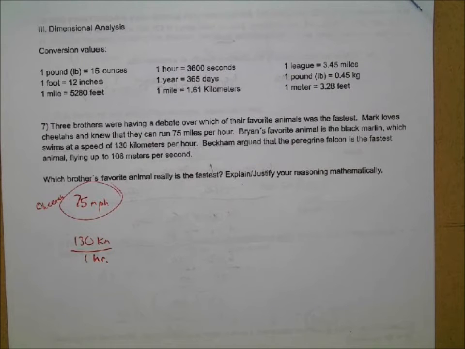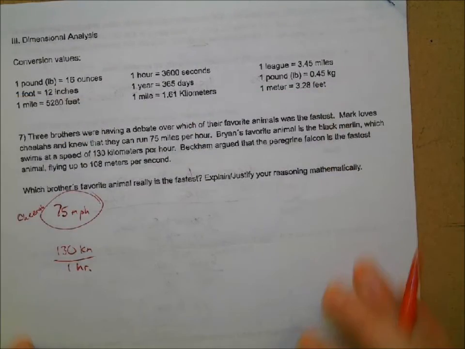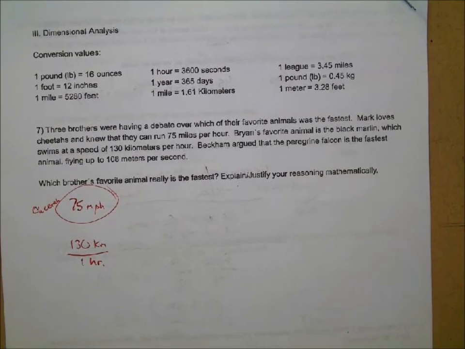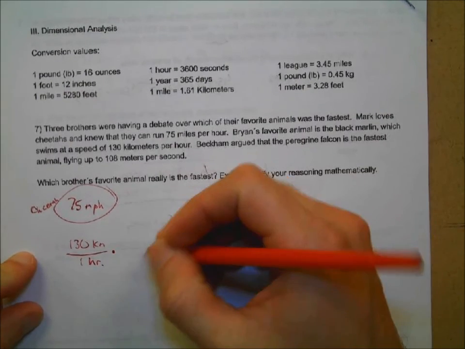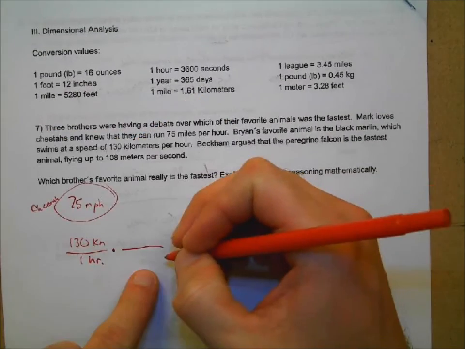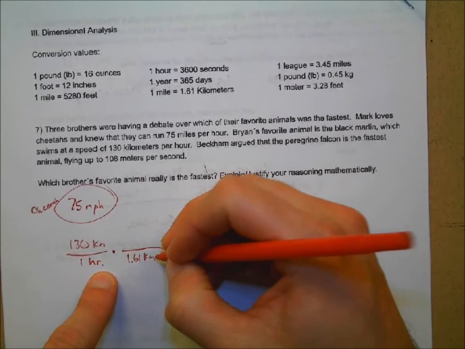Is there a conversion up here for kilometers and miles? There is. What is it? 1 mile equals 1.61 kilometers. That's right. So we'll multiply here. We'll put the 1.61 kilometers in the denominator because it's going to cancel with the kilometers in the numerator, and then 1 mile.